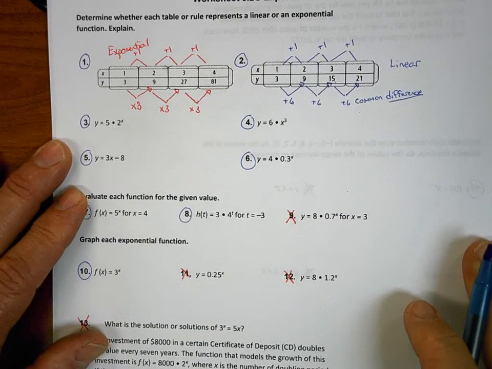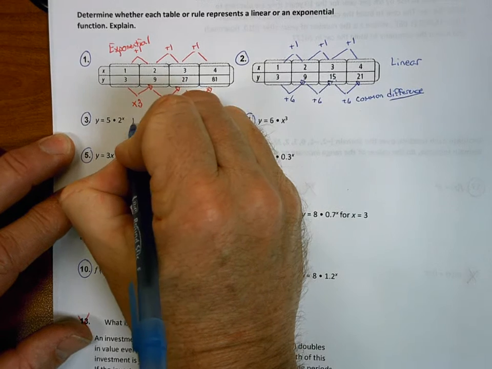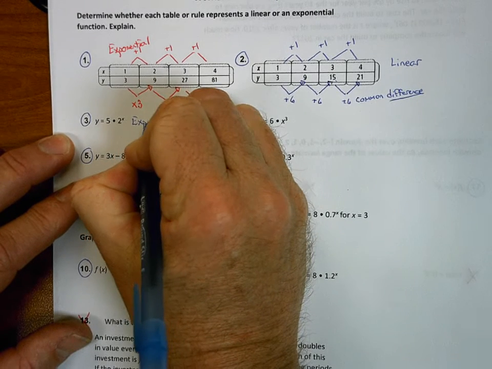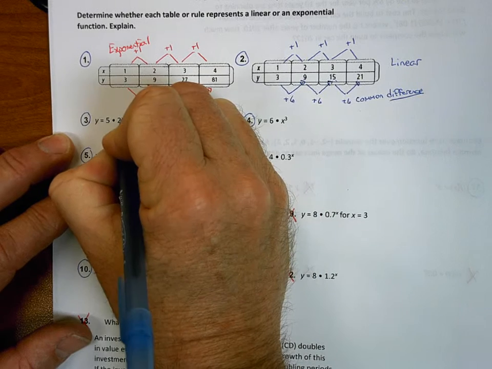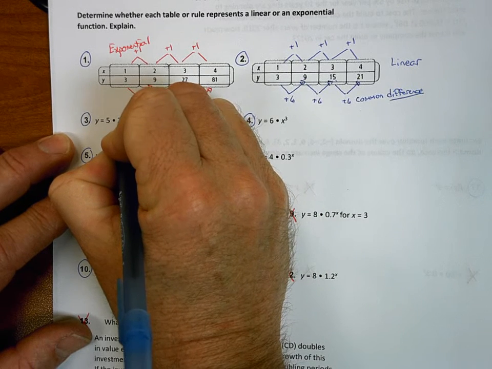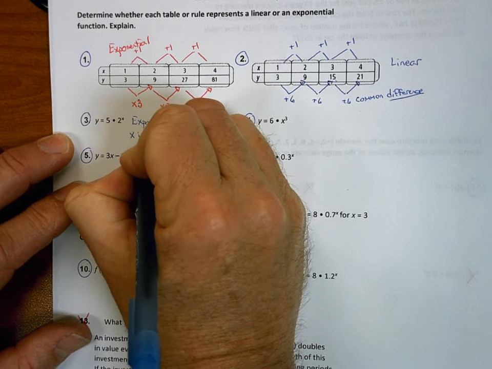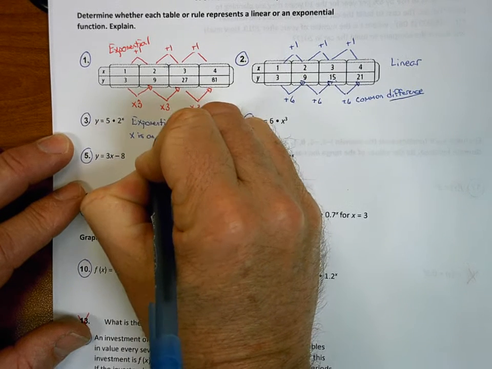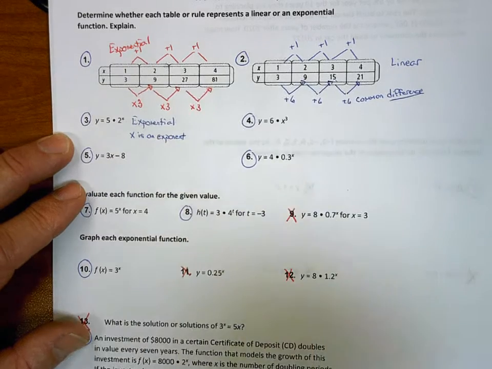Number 3, the function is y equals 5 times 2 to the x power. This would be exponential, and the reason why we know it's exponential is because of the x right there. If the x is an exponent, it is exponential. So x is an exponent. Anytime x is an exponent, it makes the function exponential.